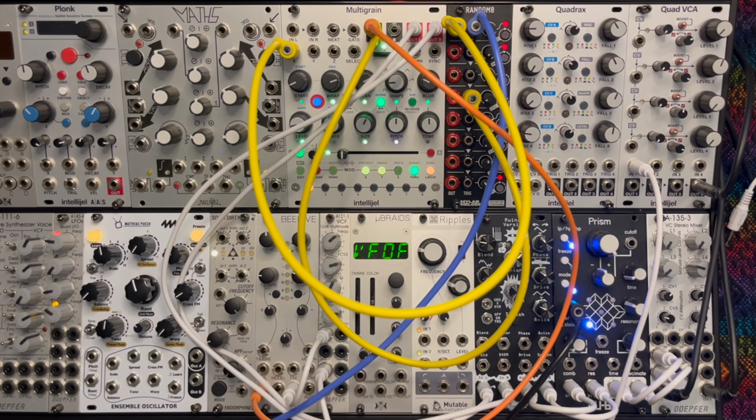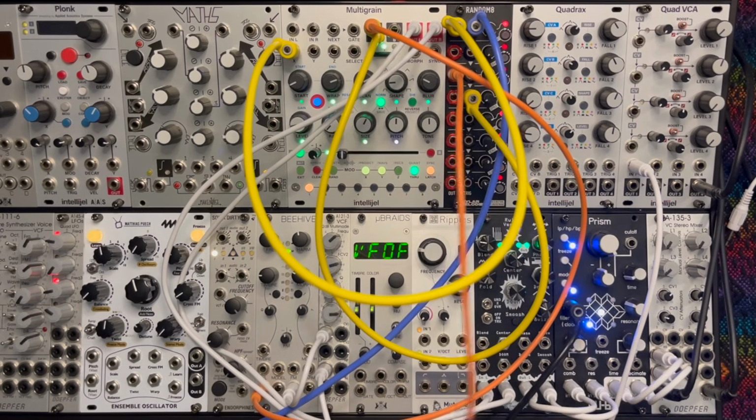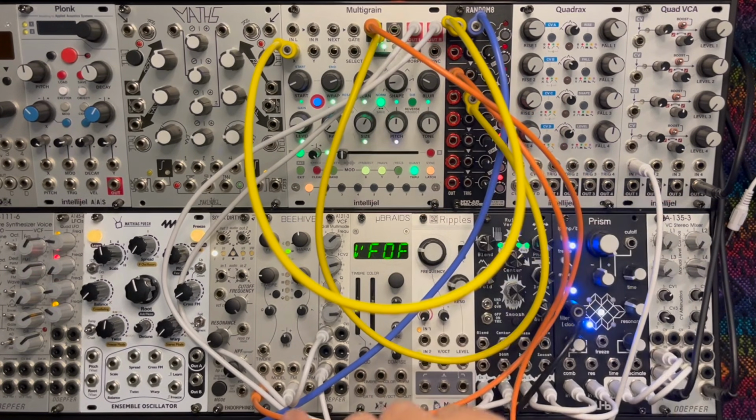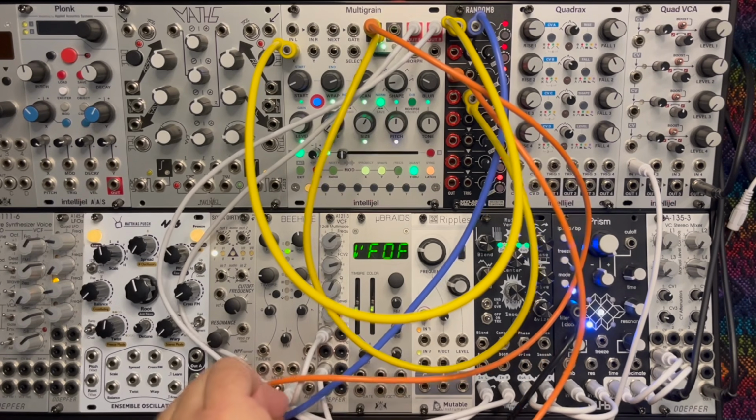Let's go over the modulation. So channel 3 on Random 8, the output, which is the one we had the scale selected and the green style, is going into volt per octave of Beehive.